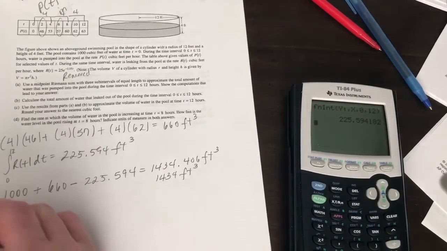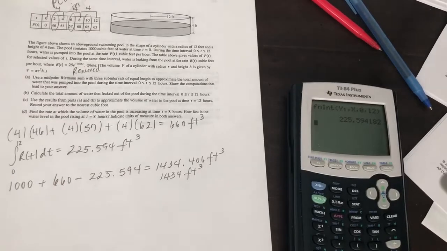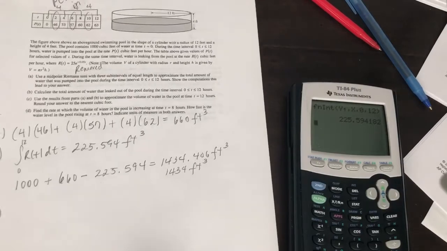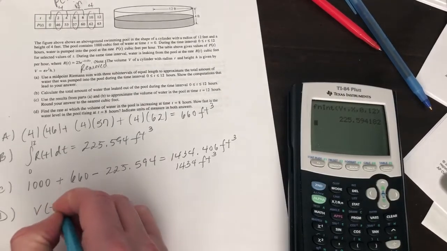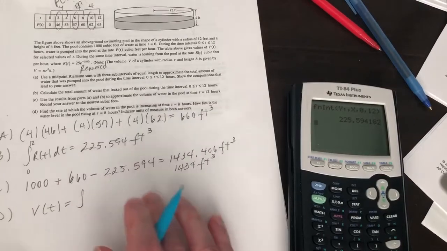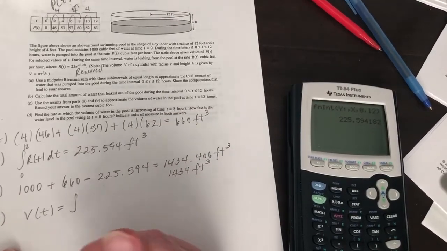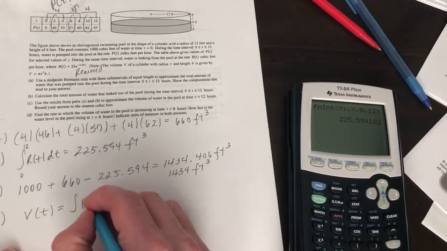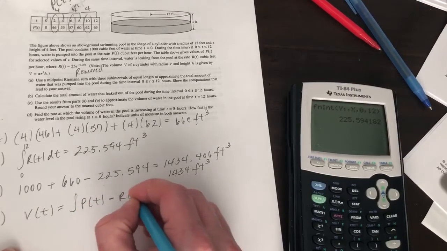Okay? Part D. Find the rate at which the volume of the water in the pool is increasing at t equals 8. Okay? How fast is the water level in the pool rising at t equals 8? Indicate units of measure. So the volume of water in the pool is equal to the integral of P of t minus R of t.